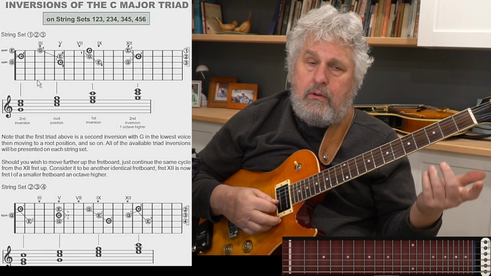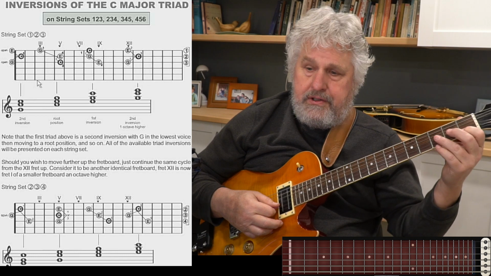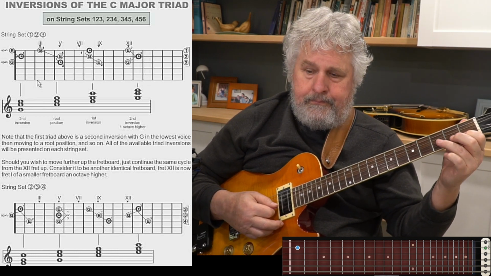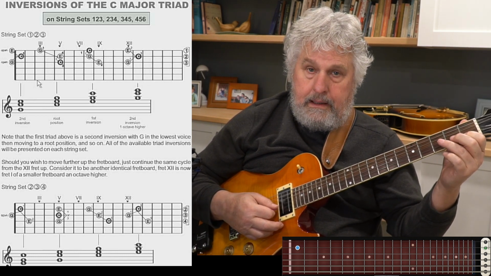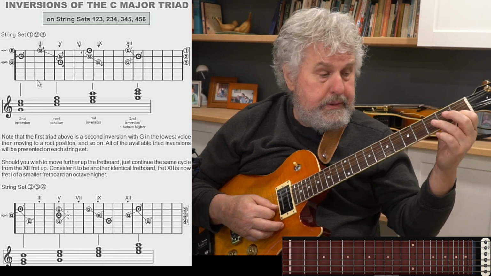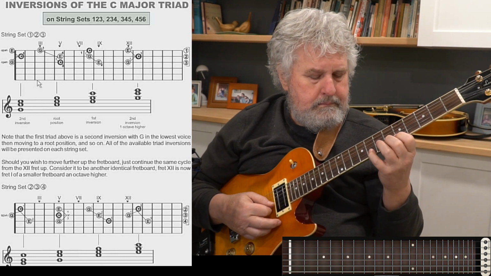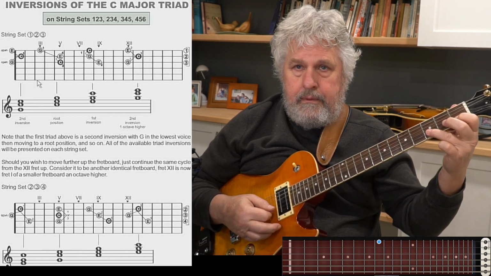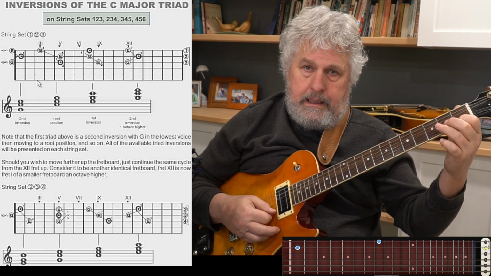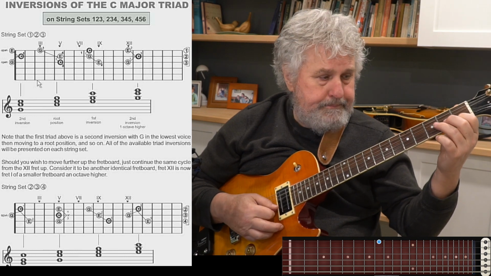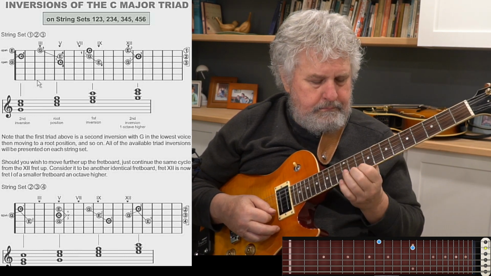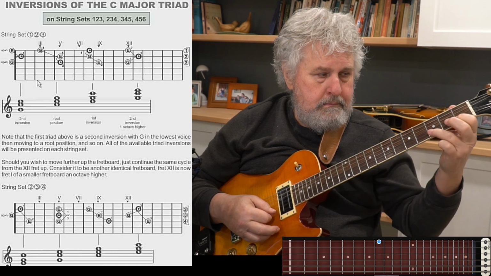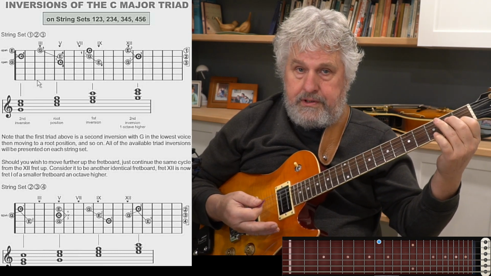Now we're just going to take a look at the second string set and the lateral scale on the second string. Again, shifts at 5 and 5 and 10. Great shifting exercise as well.